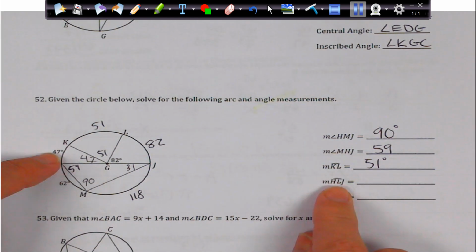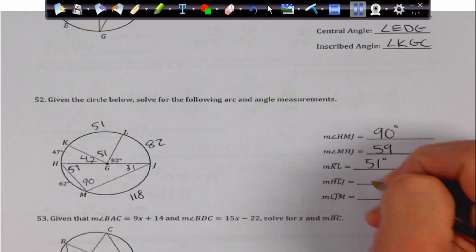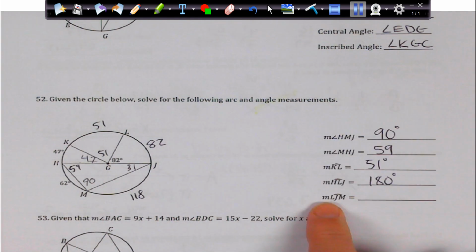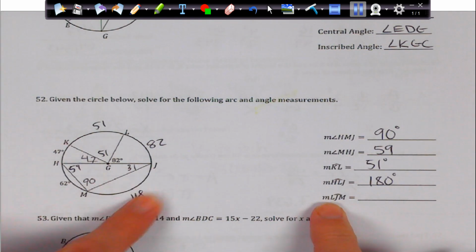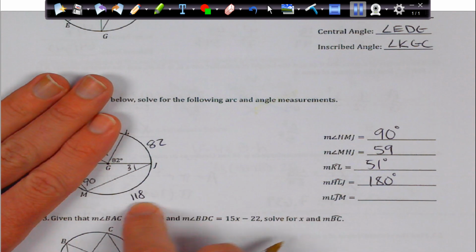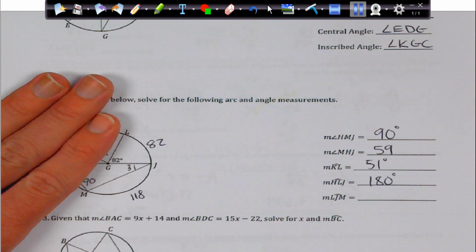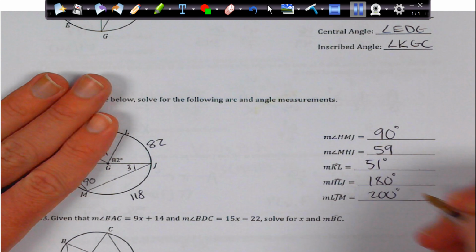HLJ is 180, it's a semicircle. And LJM is going to be 82 plus 118. So add those two together, we get 200 degrees.